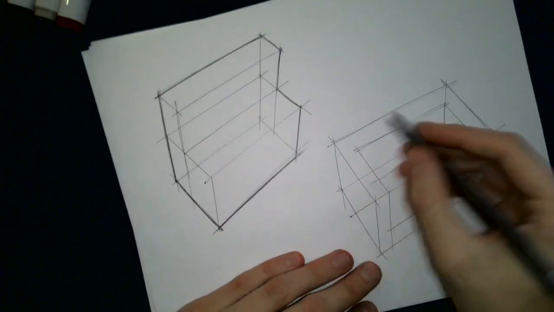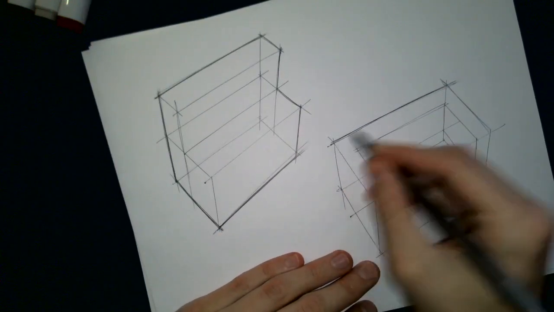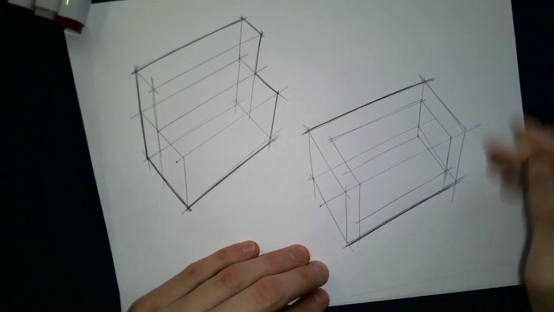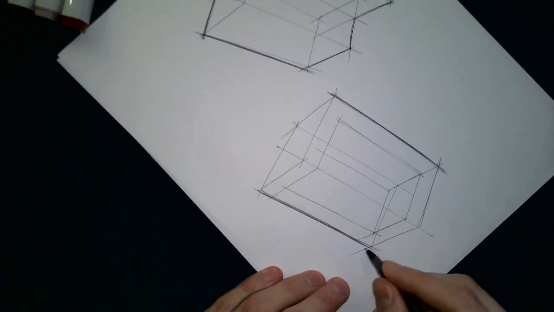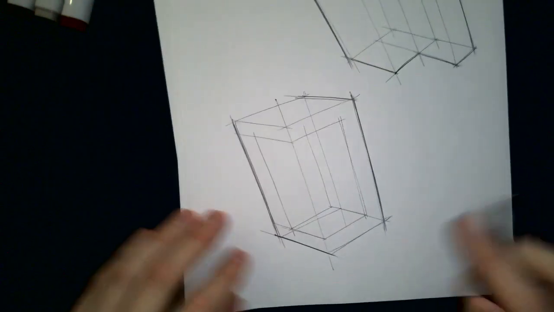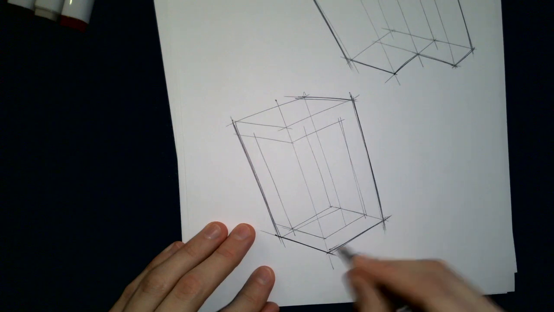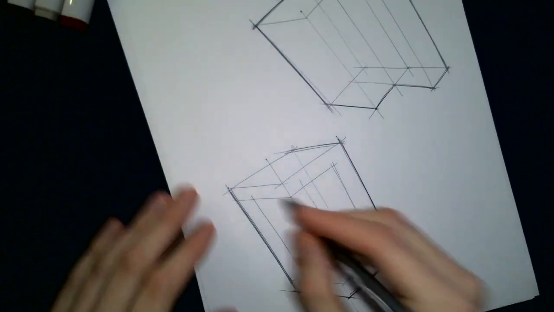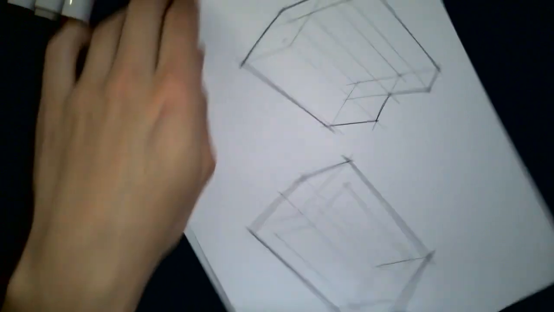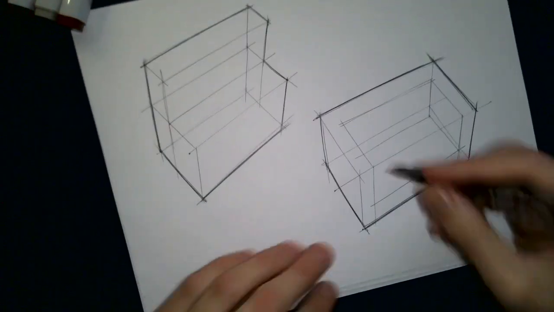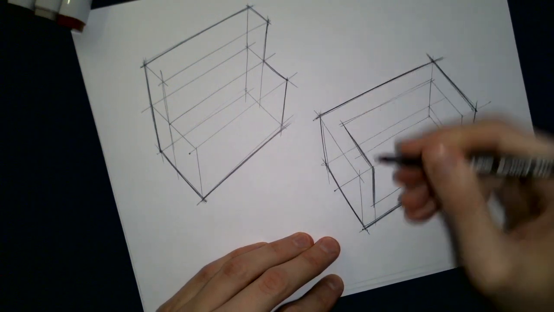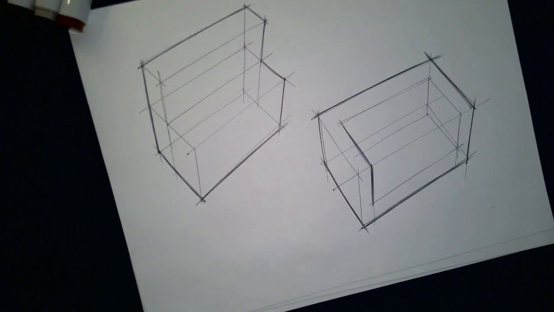So that's that. We'll do the same thing on this side. Okay. And of course, this overlap here, we've got an overlap going on. Okay, so that's looking good.